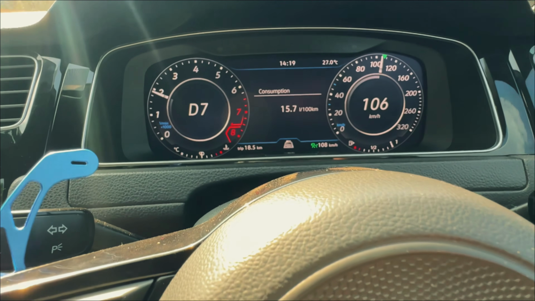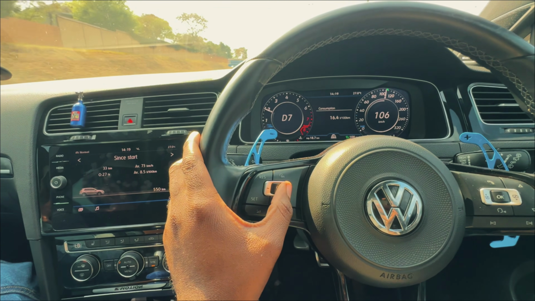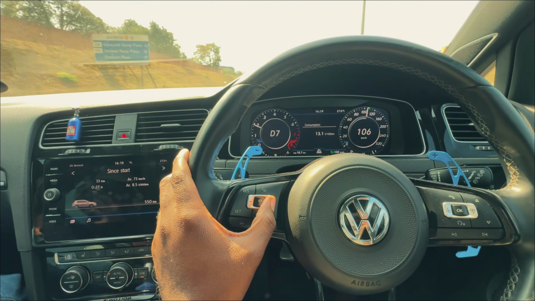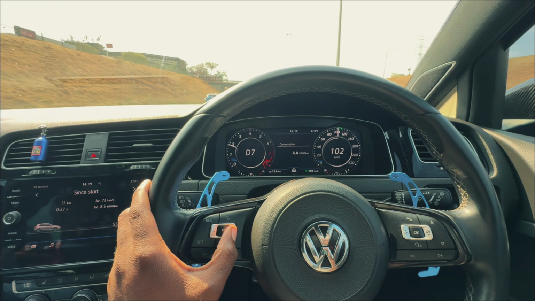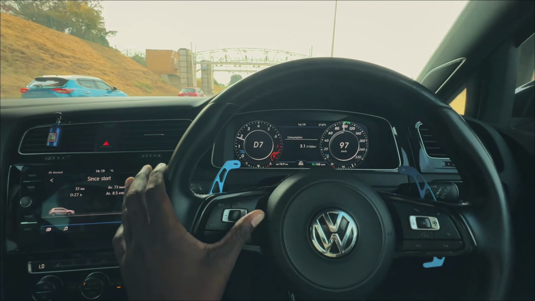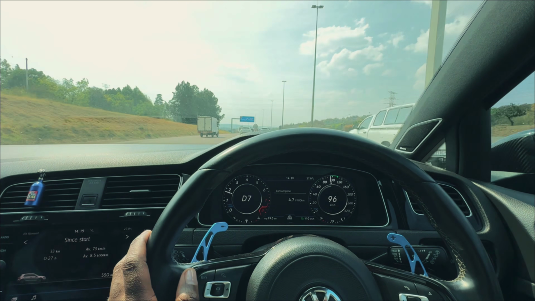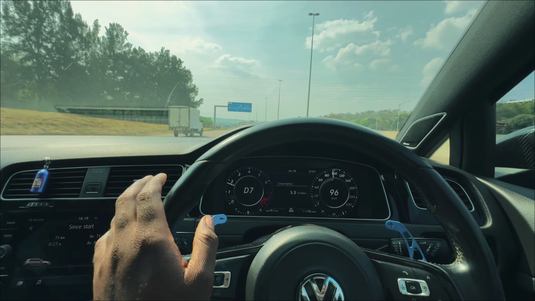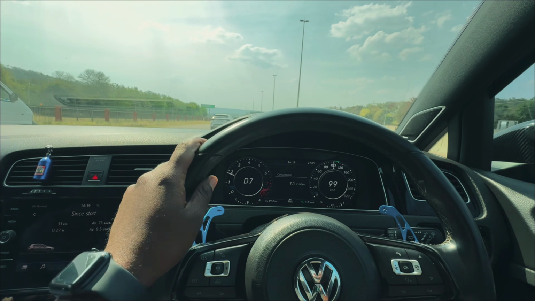If I wish to increase the speed, I just press plus here. When I press plus, the speed will increase to the nearest 10 kilometers per hour. For example, I press plus here, it will say 110, but it won't increase the speed because there's a car in front of us already. So it's adapting to the speed of that car.